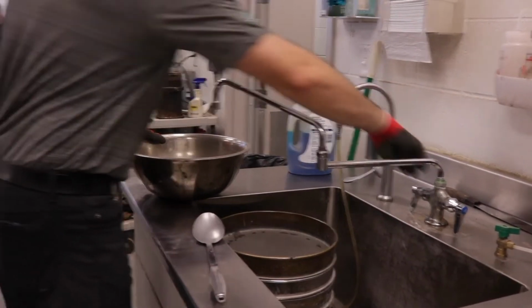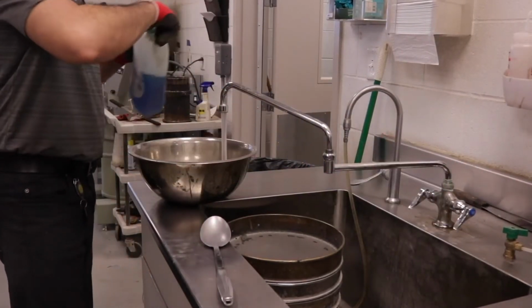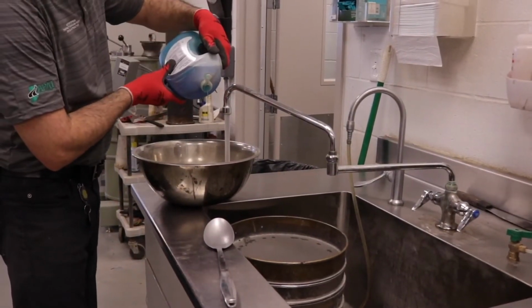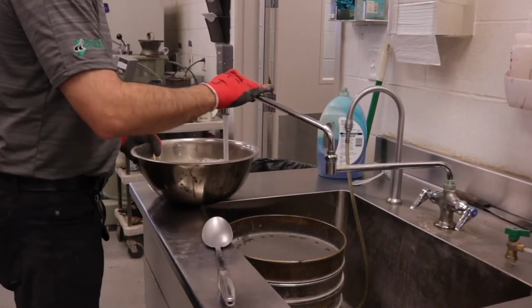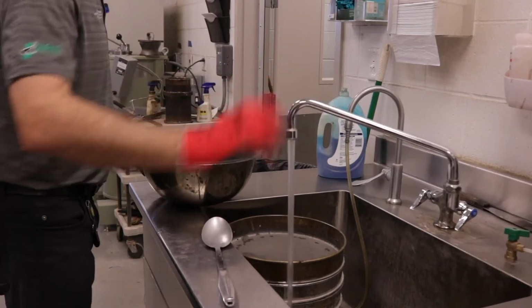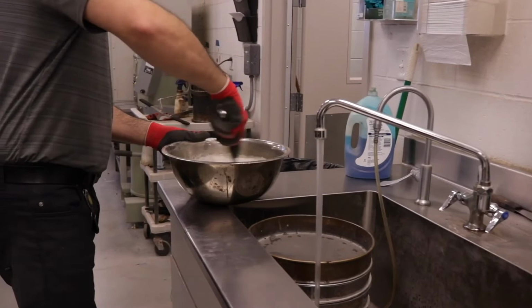Be sure the sample has been dried to constant mass. Place the sample in a tared container and record the weight. Add sufficient water to cover the sample and add a wetting agent to the water. This is procedure B. Procedure A is without the use of a wetting agent.